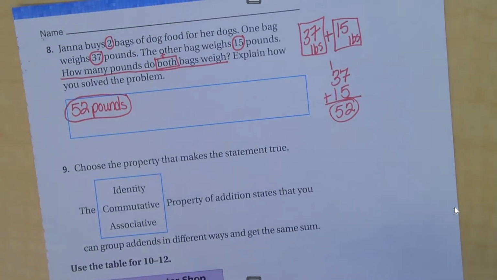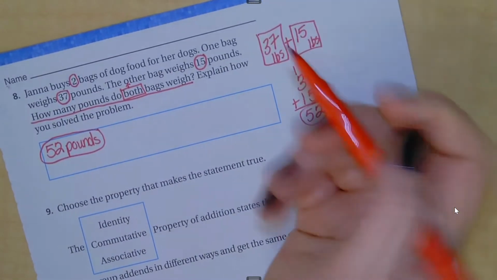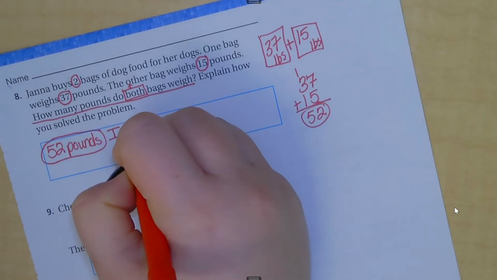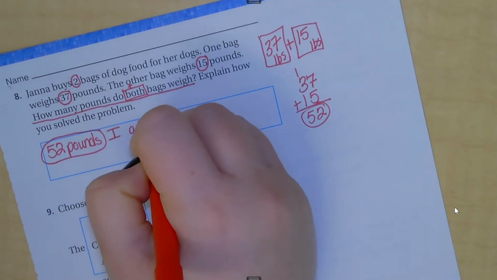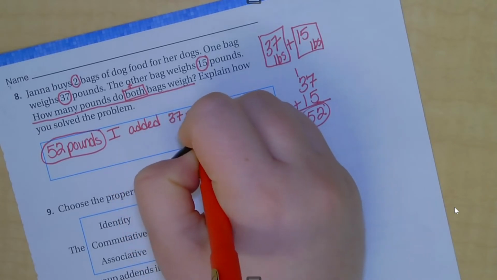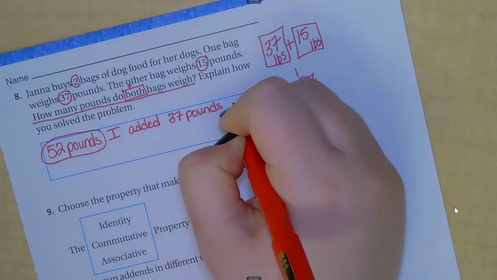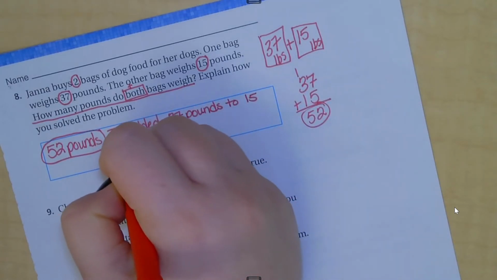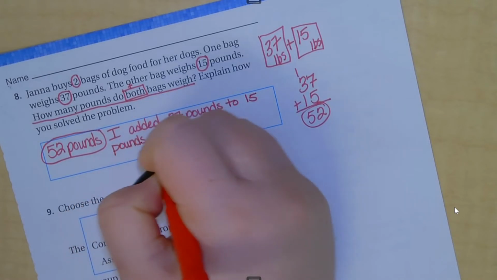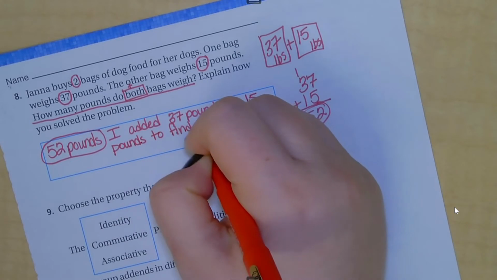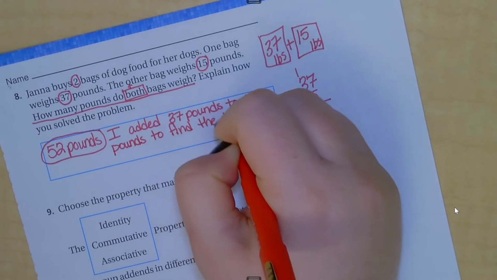Okay. Well, we solved the problem by, I added 37 pounds to 15 pounds to find the total amount.